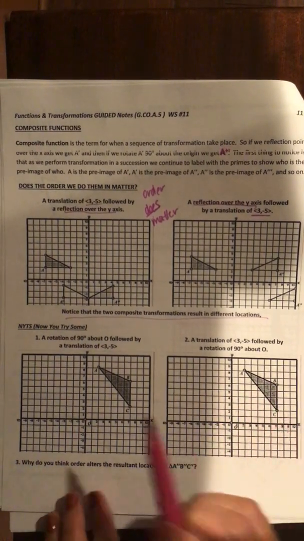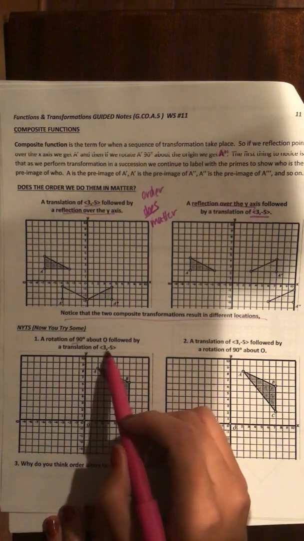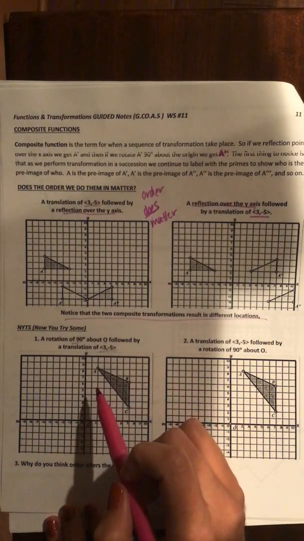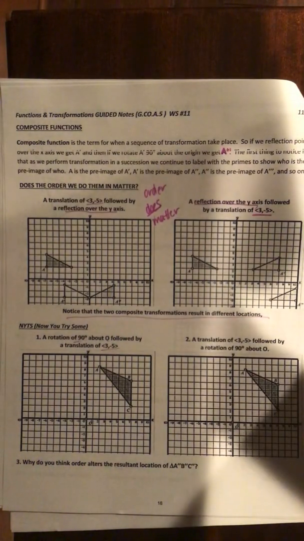So now we're going to try some on our own, and we're going to see if they land on the same spot. So a rotation of 90 degrees about O, which is the origin, and then a translation of (3, negative 5). We're going to go ahead and rotate that 90 degrees.